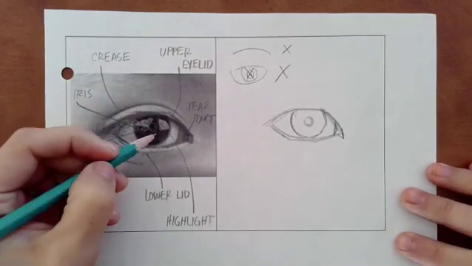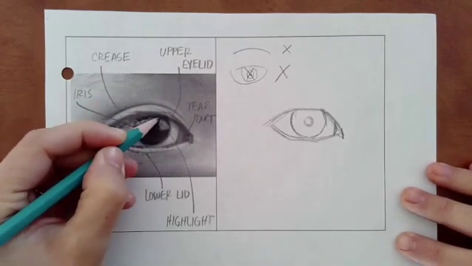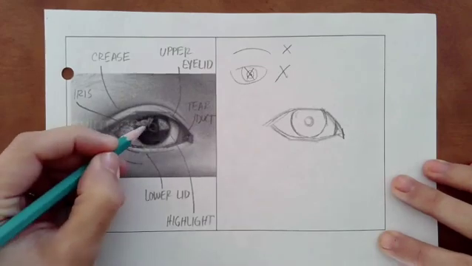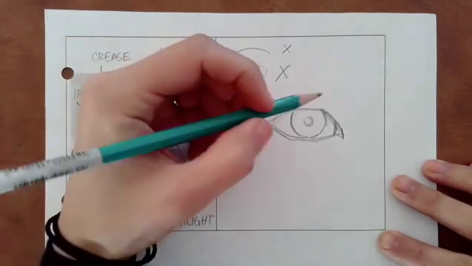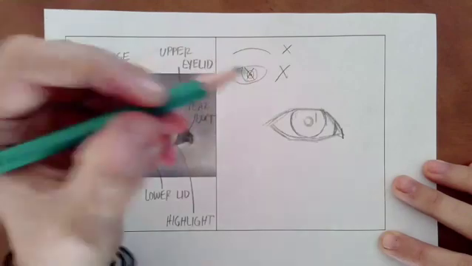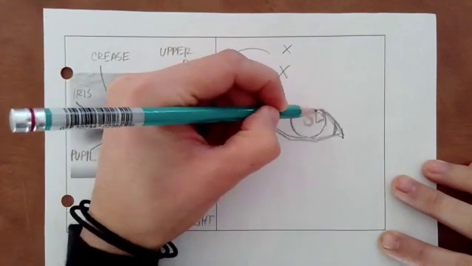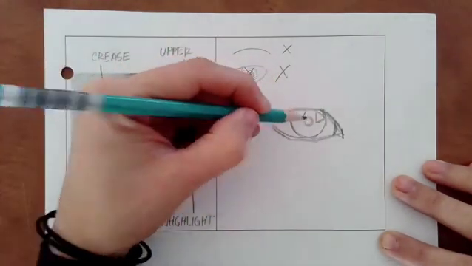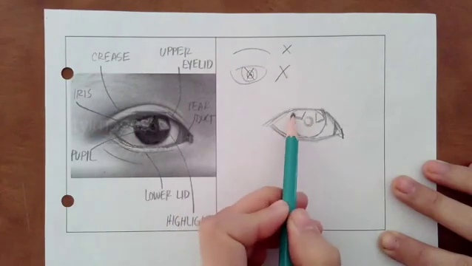So for this particular eye, there are two different, almost triangular highlight shapes. So I'm going to draw those in now before I shade in the iris so that I don't accidentally cover them and then have to go back in with an eraser. Then at this point, I'm going to shade in the iris.